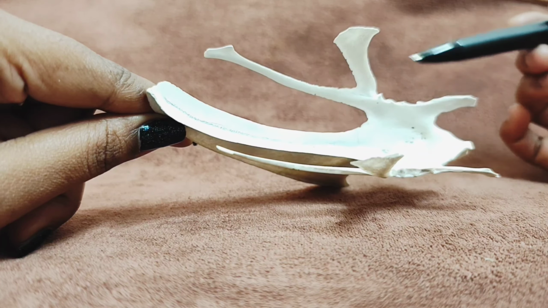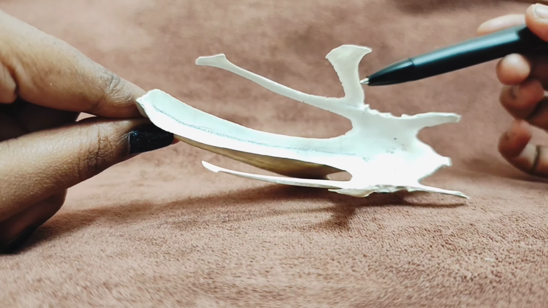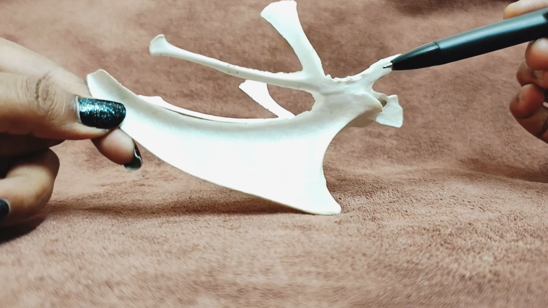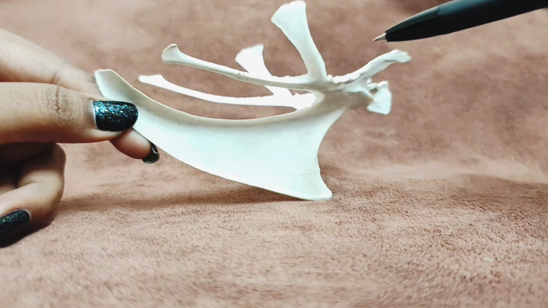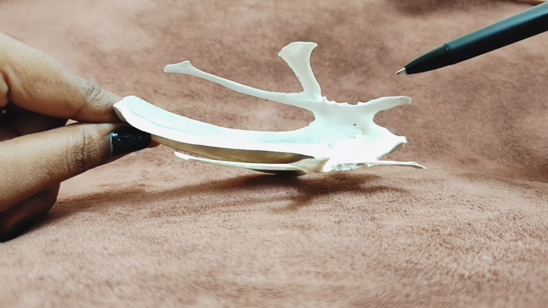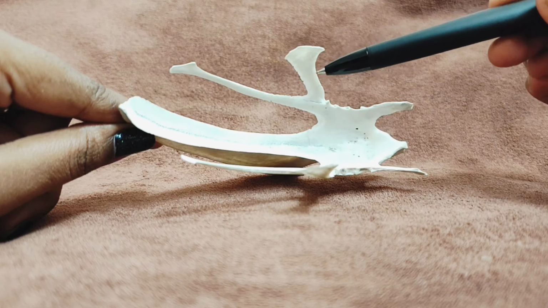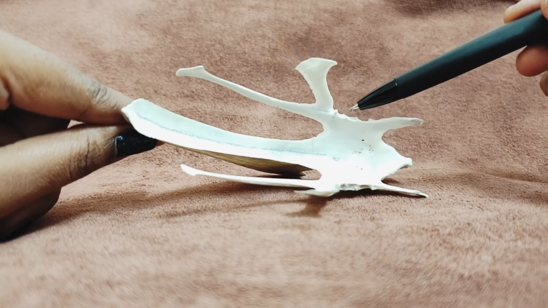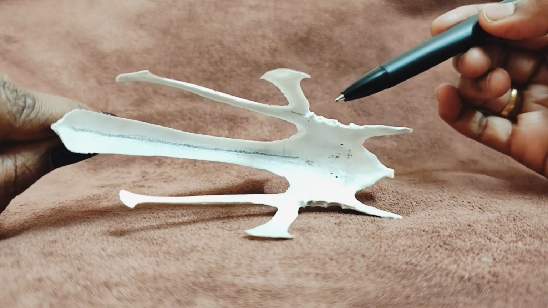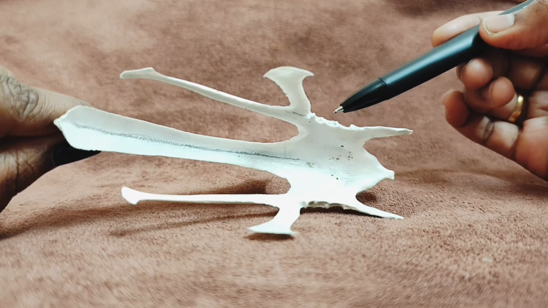Next, coming to the processes. So these two are lateral processes, anterolateral process, which is directed forward and upwards, and these two are called as posterolateral process. Between anterolateral process and posterolateral process, you can appreciate some depressions or facets. So these facets are for the articulation of ribs.